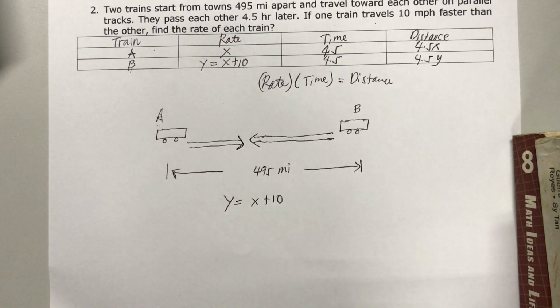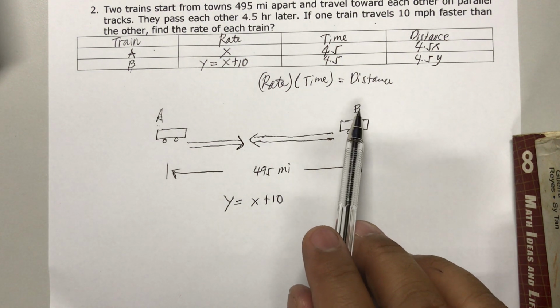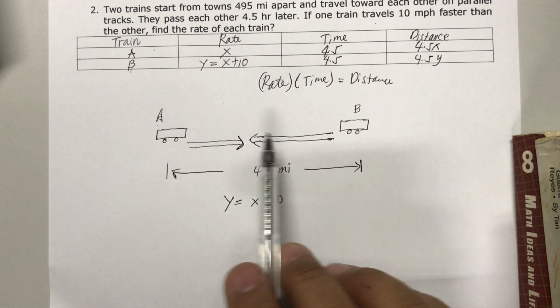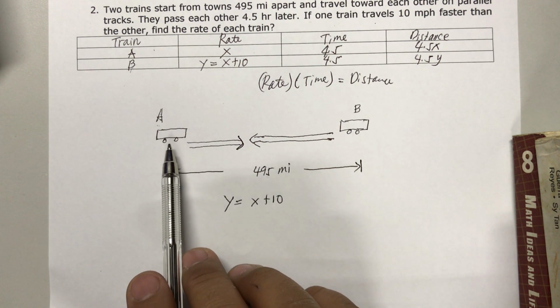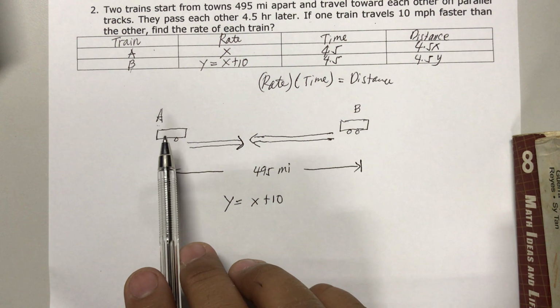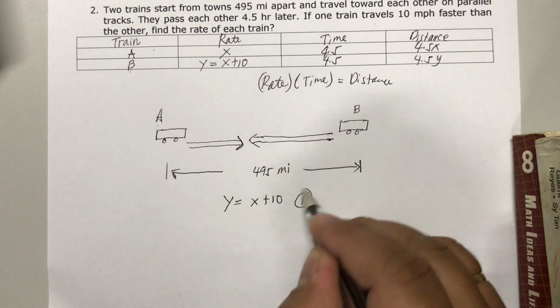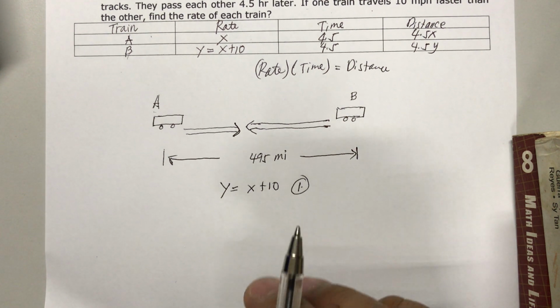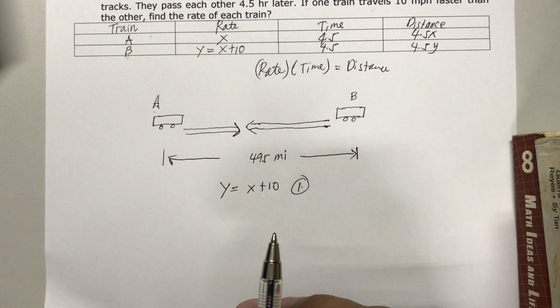Okay. The train that left town B travels 10 miles per hour faster than the train that left town A. This is equation number 1. Now, how do you come up with equation number 2?